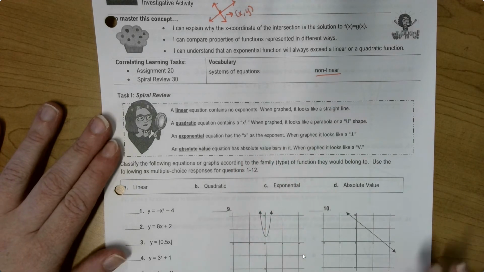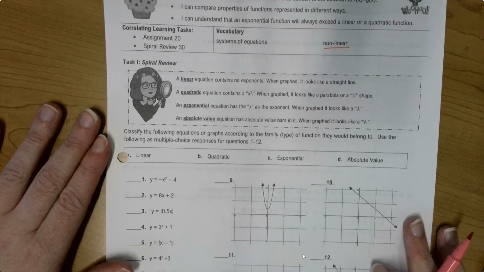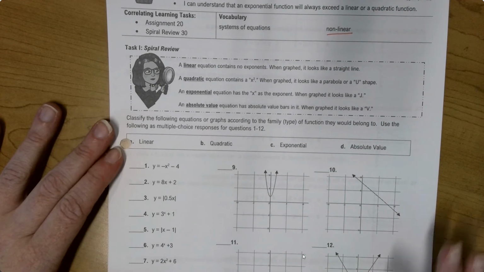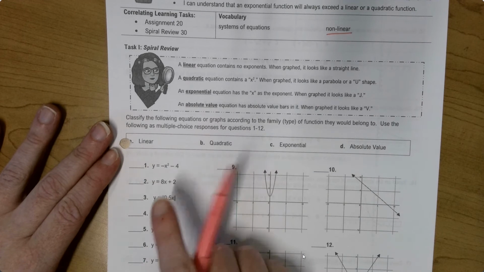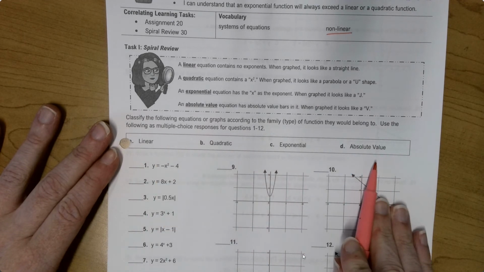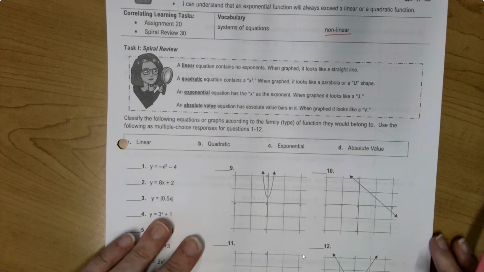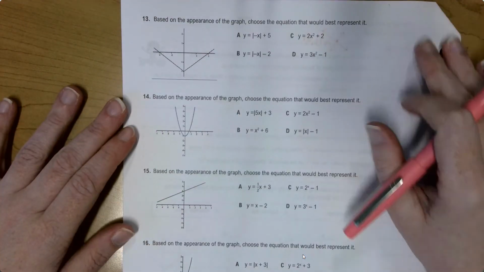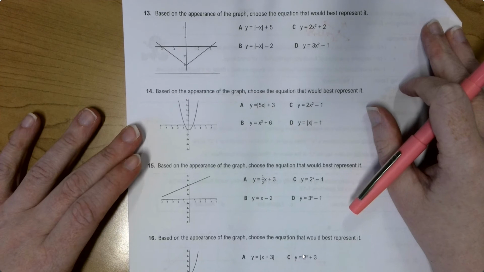So what I'm going to ask is that I want you to try numbers 1 through 12. You are basically classifying as linear, quadratic, exponential, or absolute value, just A, B, C, or D in the blanks. Then, after 1 through 12, I need you to try 13 through 17.